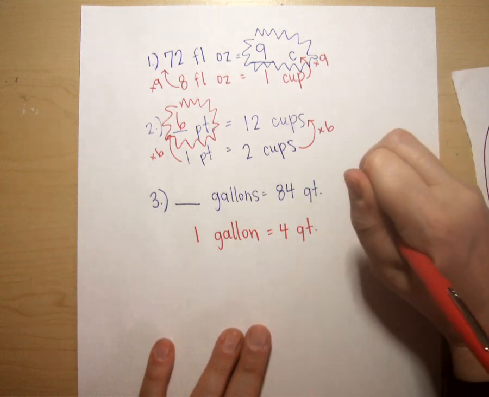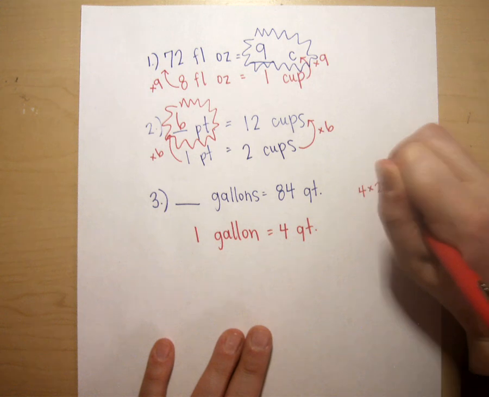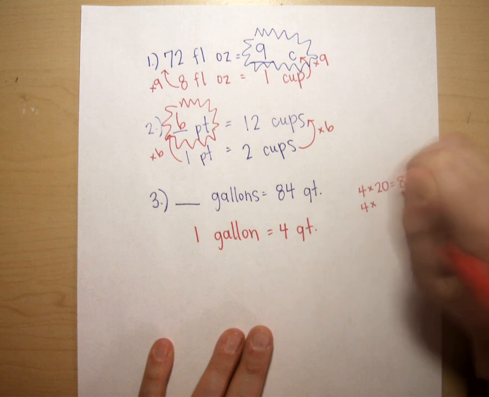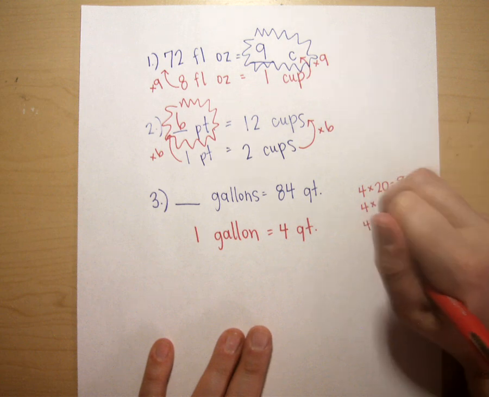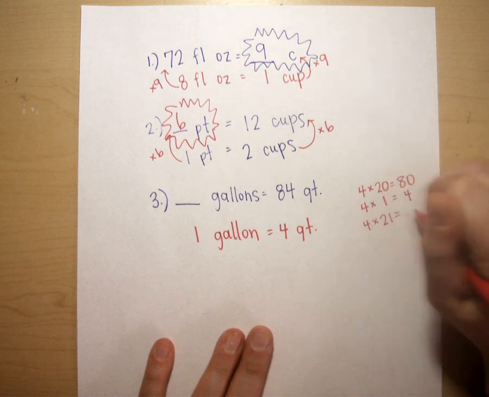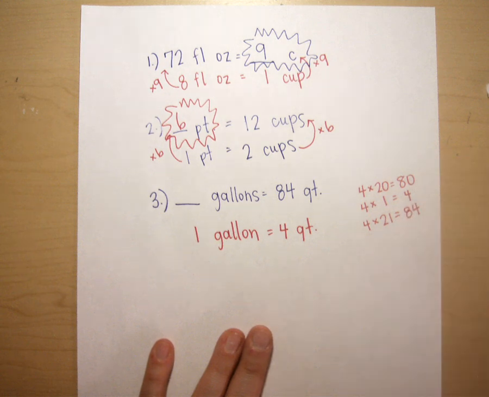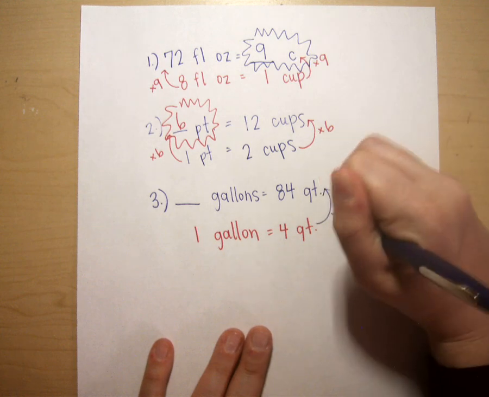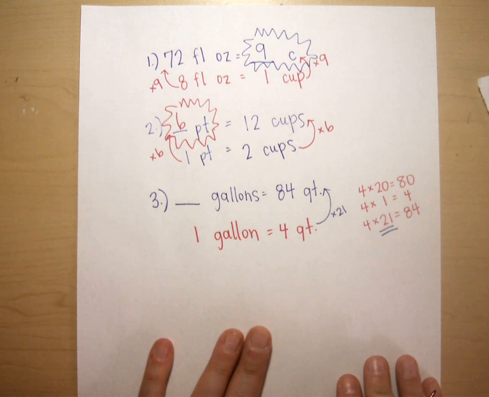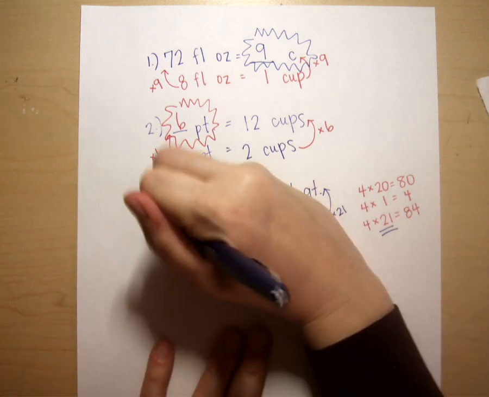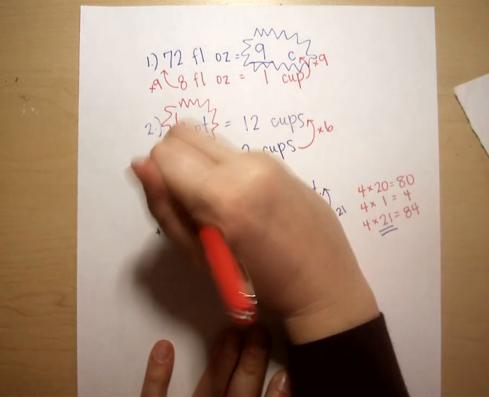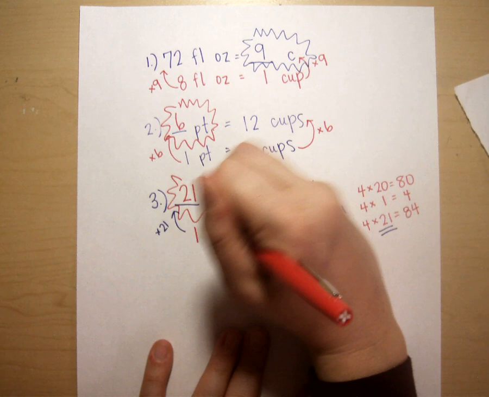So I do know that 4 times 20 equals 80. And then 4 times 1 equals 4. So then 4 times 21 would equal 84. So I know I'm going to take that 4, need it 21 times to get 84. So then I would need to times this side by 21. And so I would have 21 gallons.